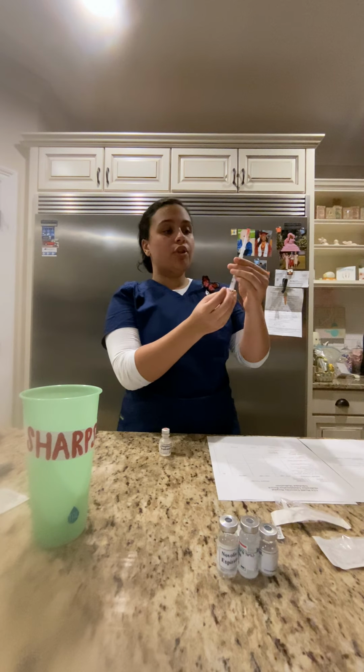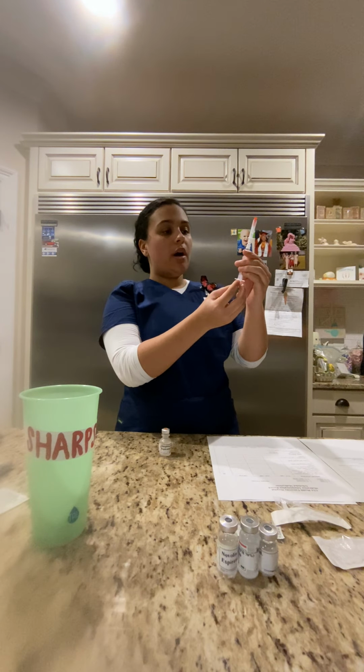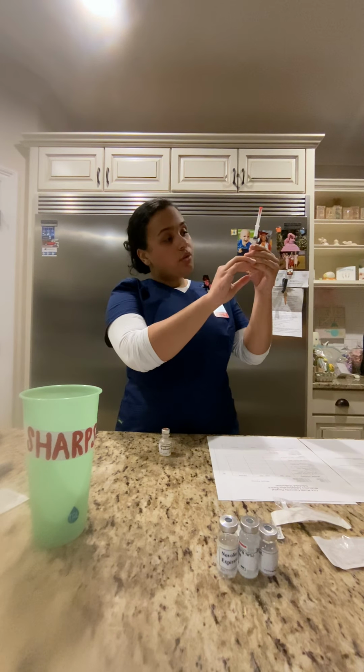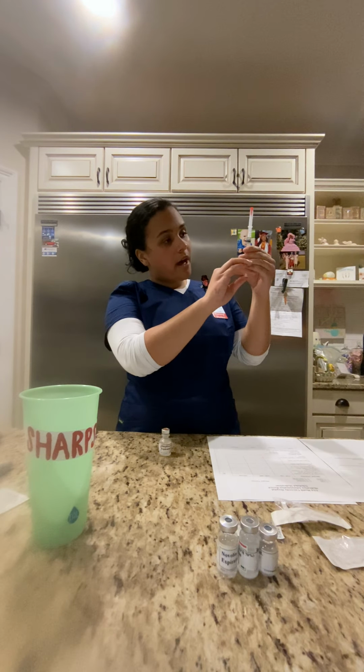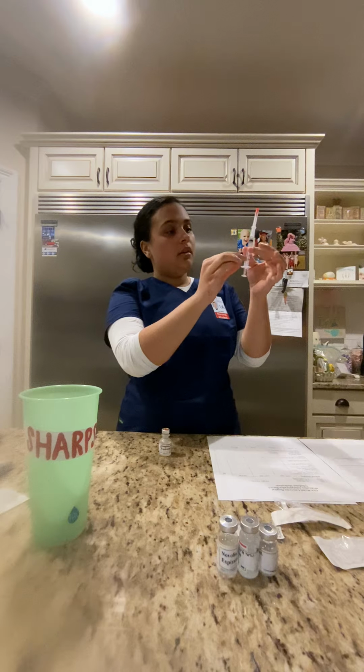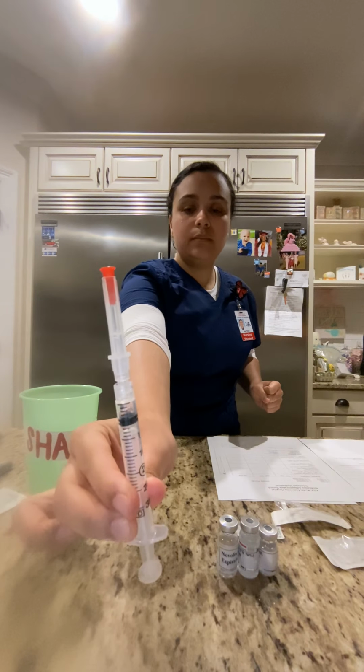So I know that I have to draw up half a milliliter of medication, 0.5 milliliters. So I'm going to draw up 0.5 milliliters of air first. I'm going to show that to you.